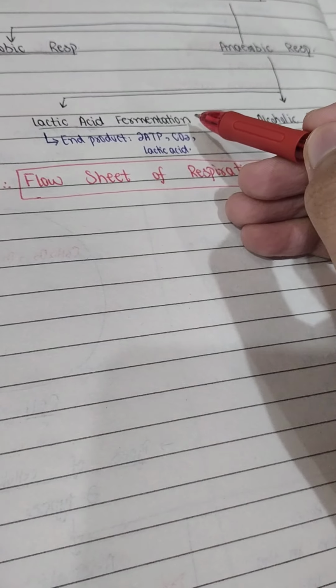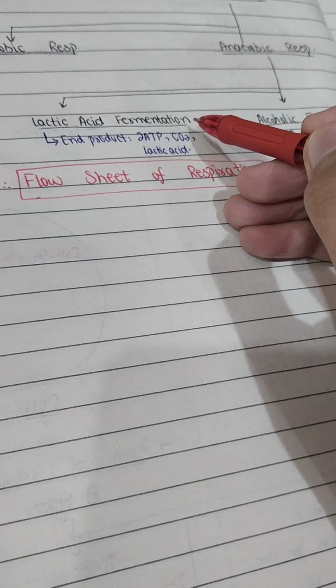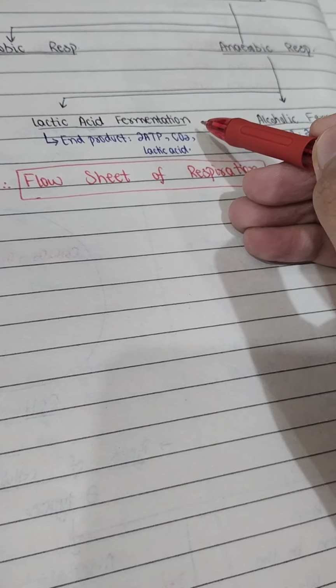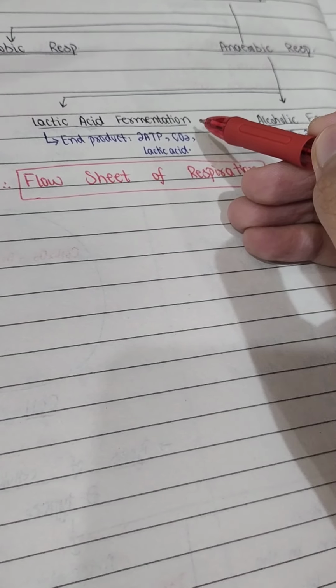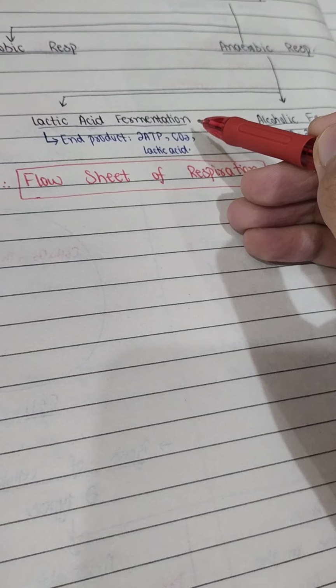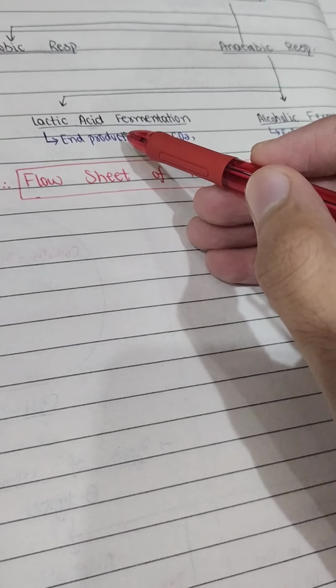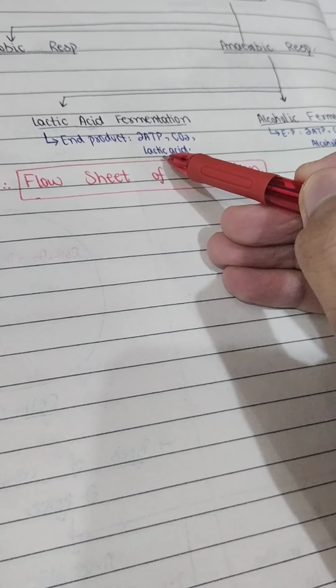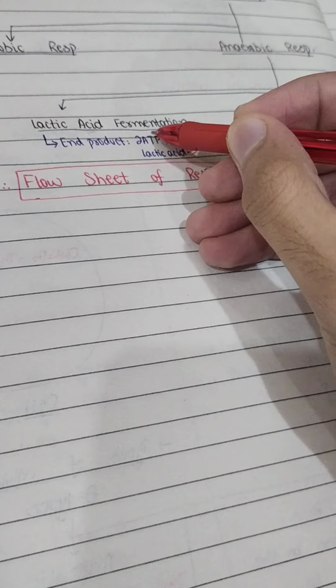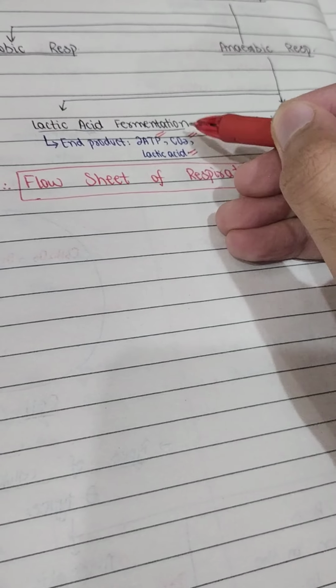Then anaerobic respiration is divided into two parts. One is lactic acid fermentation and the second one is alcoholic fermentation. In lactic acid fermentation, the end product formed is lactic acid. Lactic acid fermentation occurs in human cells, in the human skeletal muscle cells. Here the end product is lactic acid, which causes acidosis. So the end products are lactic acid, 2 ATP molecules and 1 CO2.